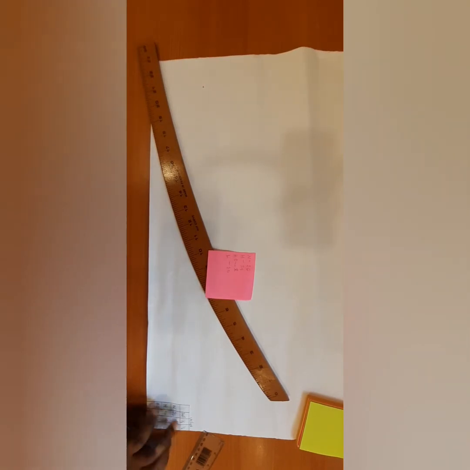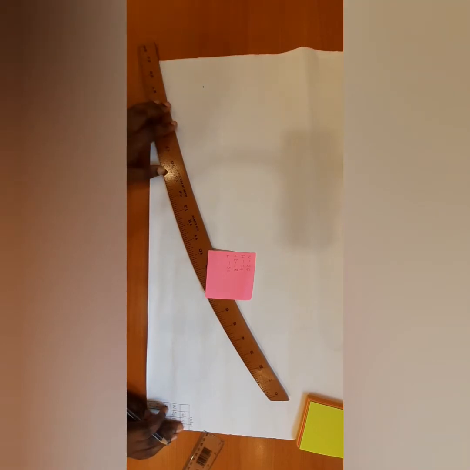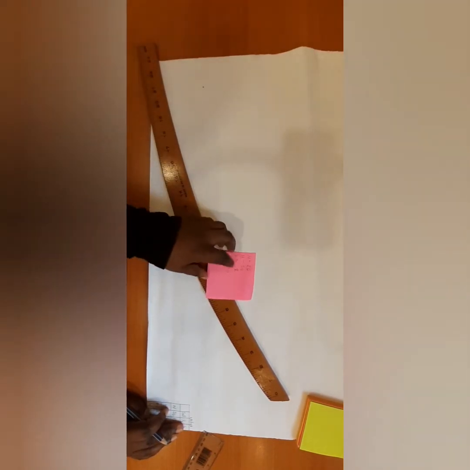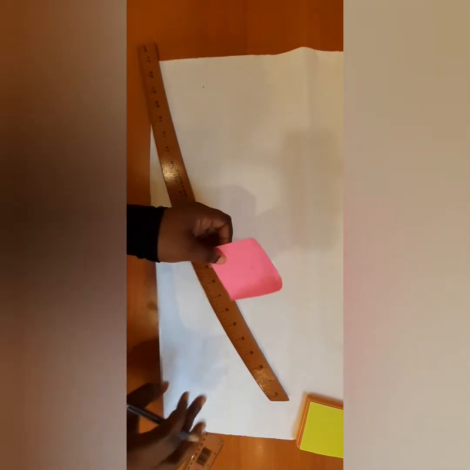Okay, first step done. Second step is to determine your boundary. By boundary, I mean the width and length of your skirt block, and that is done with a simple calculation.